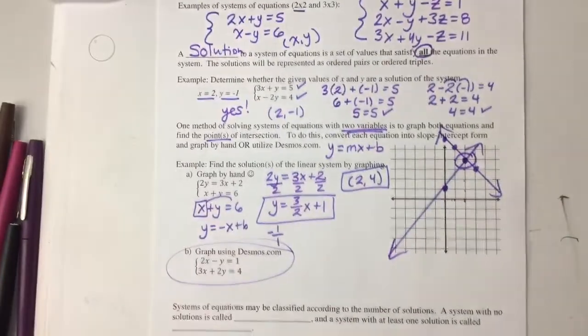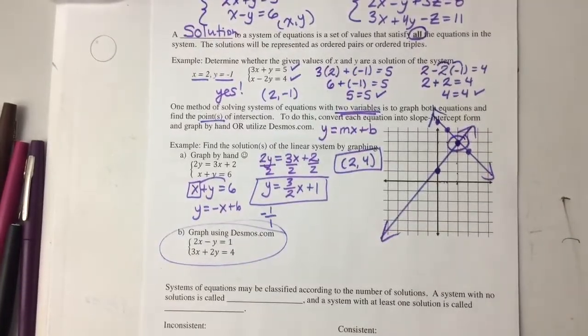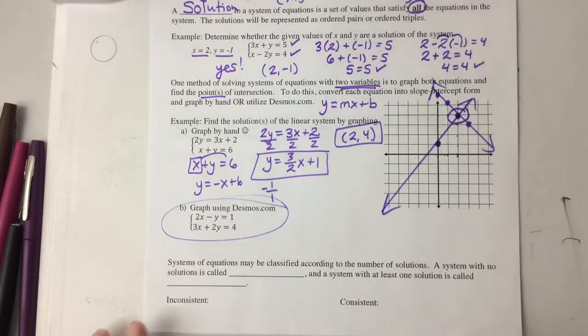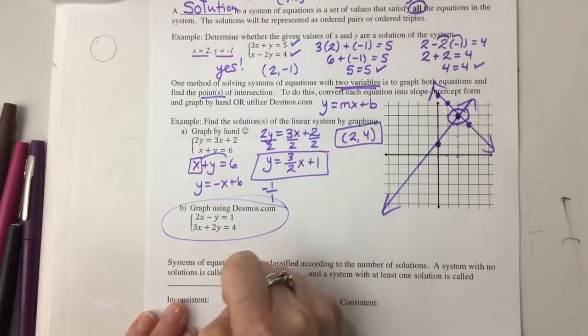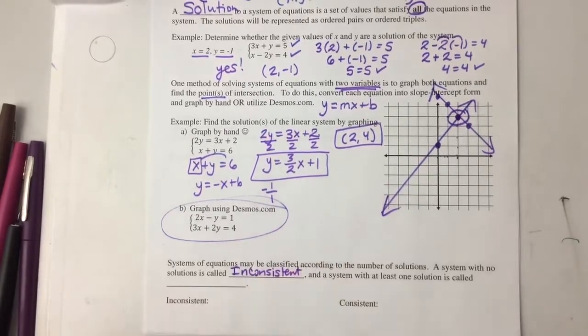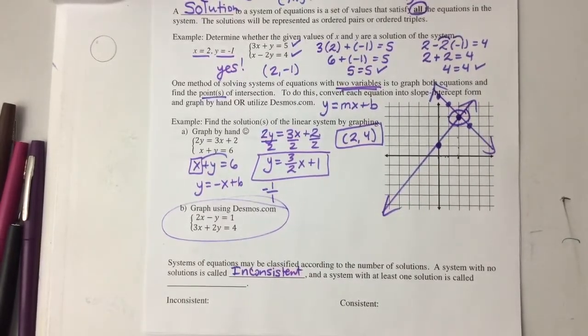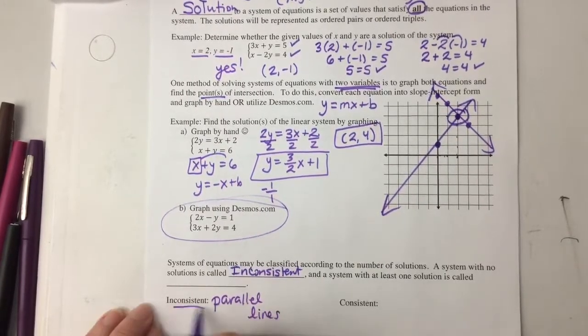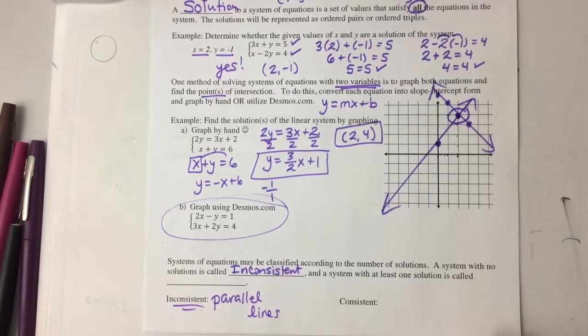Okay, now we're going to move on. A system of equations may be classified depending on how many or if it even has solutions. If a system has no solutions, it is called inconsistent. An inconsistent solution means that graphically, if you are graphing, those two lines would never cross. So inconsistent occurs when you have parallel lines. Okay, that's how you get no solution.